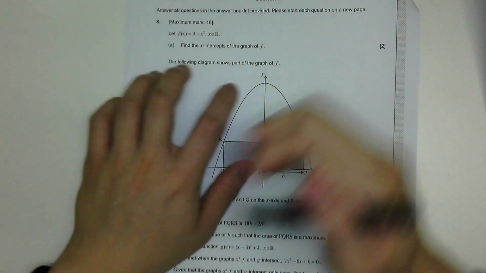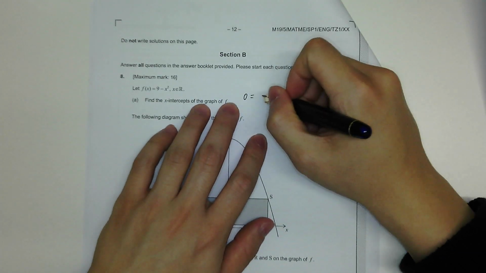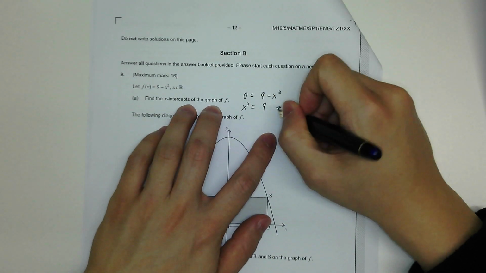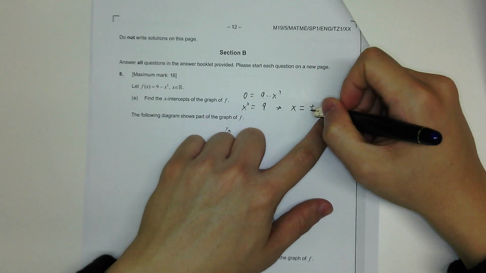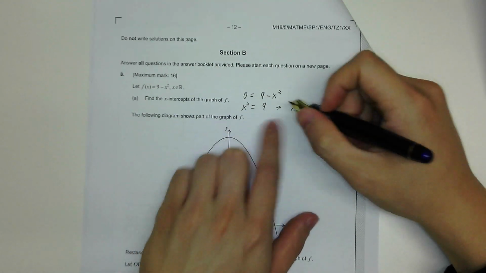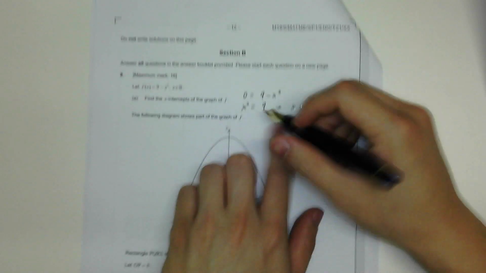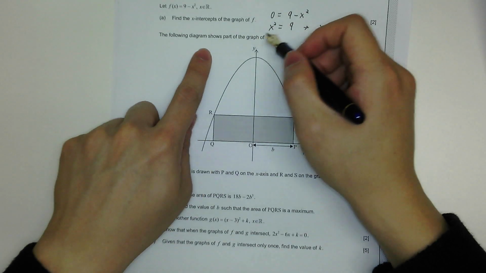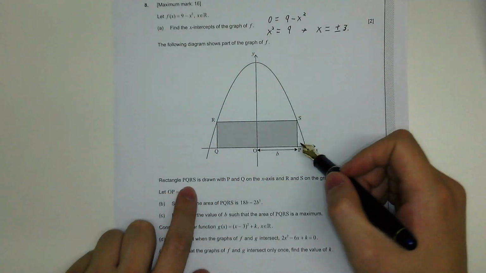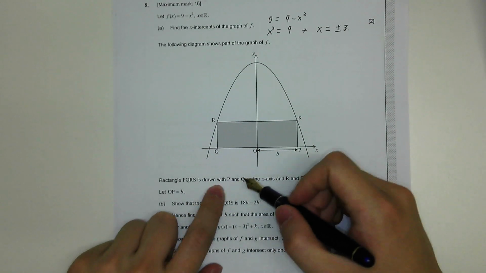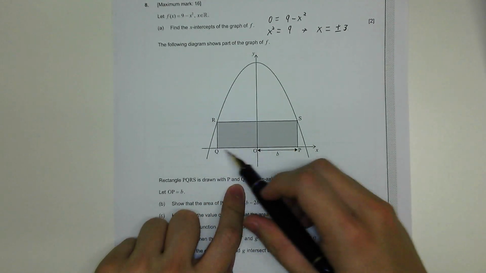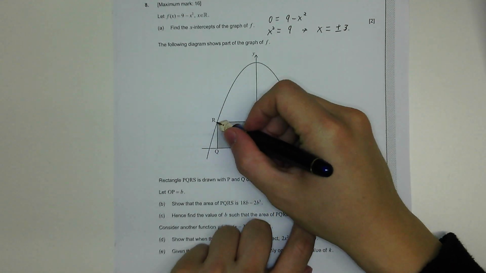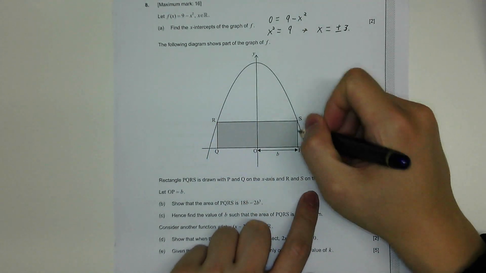So finding x-intercept, we can sub y equals 0. X squared equals 9. So that means x equals plus or minus 3. Okay, square root 9 equals 3, but for the square we have to add plus or minus. The following diagram shows part of the graph of f. Rectangle PQRS is drawn with P and Q on the x-axis. So P and Q are points on the x-axis, and R and S on the graph of f. So R and S, these 2 points lie on the graph of f.